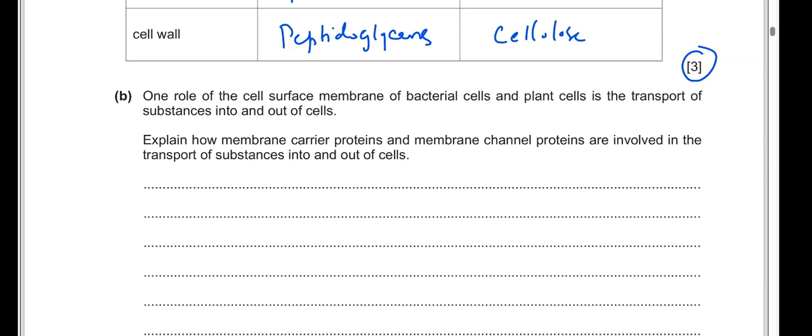Whereas the carrier proteins are the proteins which can flip their shape. These carrier proteins may use ATP molecules to flip their shape, and by using that ATP, they can allow the active transport of the ions to take place. So this is a question for 3 marks. Let's write down the 3 points for this.